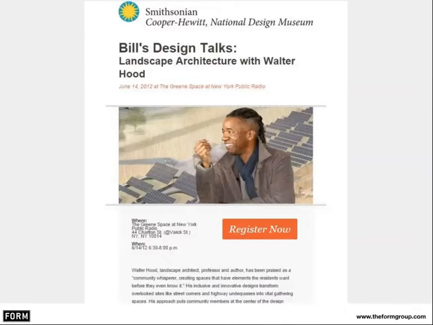Right below that, they have where the event is, when it is, and they've got a big call to action button right there. You know exactly what they want you to do next. And then below that, they've got a little bit of body text. There's really only one more line of body text, so it's concise. The only thing that I would change in this email actually is that the body text is a little small.